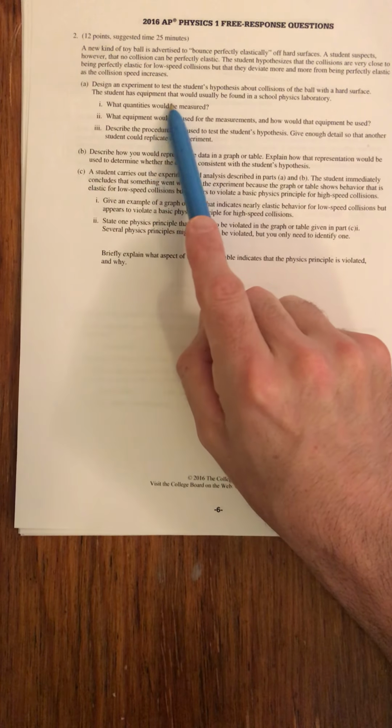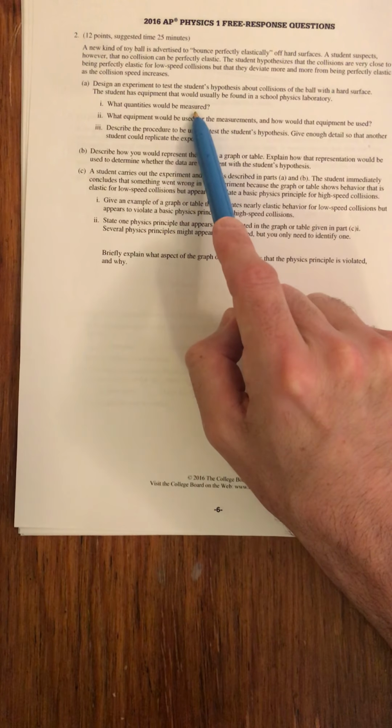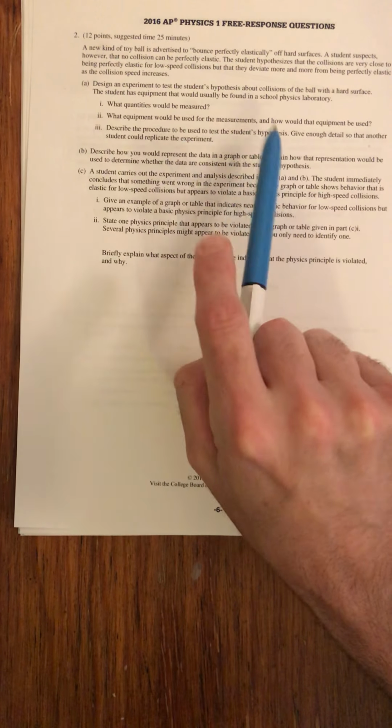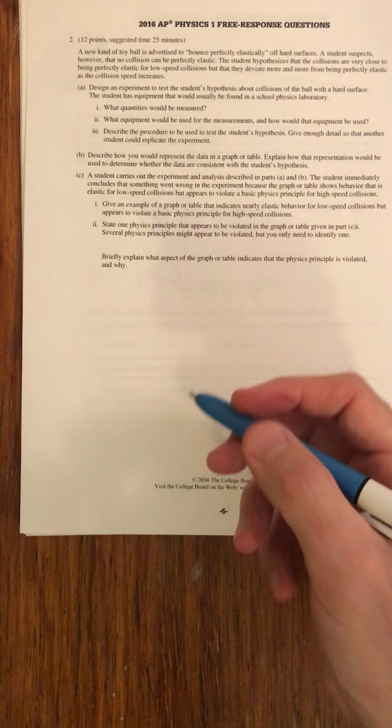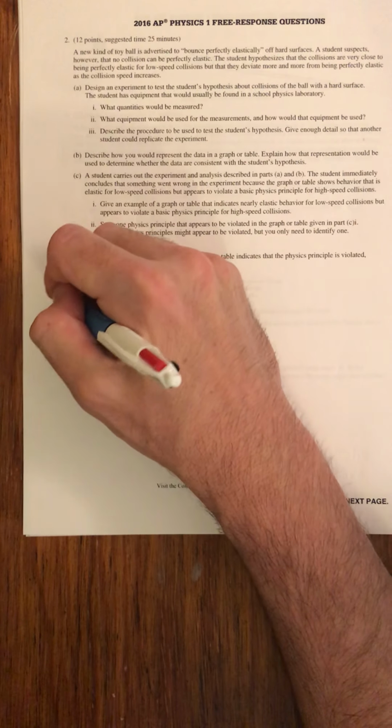The student has equipment that would usually be found in a physics lab. What quantities are measured, what equipment? Okay, so here's the thing. What we're going to do is drop the ball from low heights, so it's going pretty slow when it gets to the ground, and drop it from high heights.